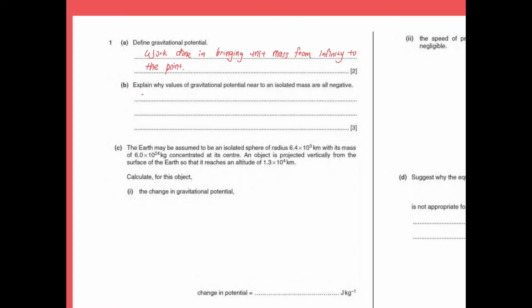The easiest reason you can say is that forces are always attractive. This is the easiest point where most people can think of. Negative because it's attracting, so negative.